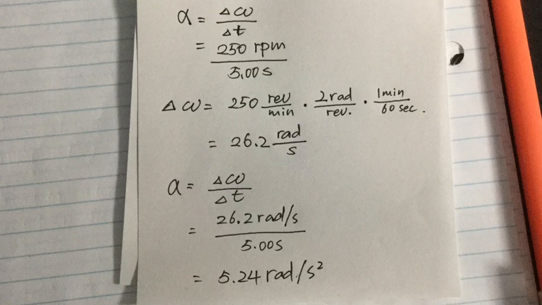Now we have that omega equals 250 revolutions per minute times 2 radians over 1 revolution, which cancels out the unit of revolution, and times 1 minute over 60 seconds. After doing all these calculations, we got 26.2 radians per second.